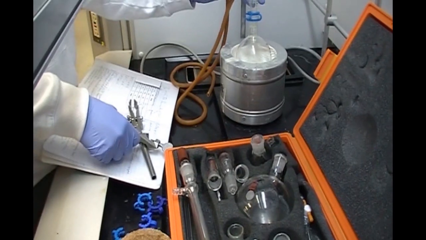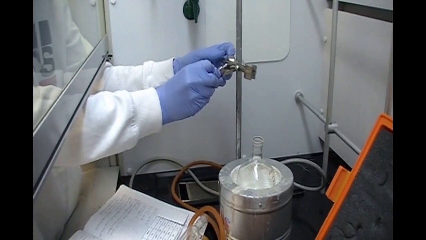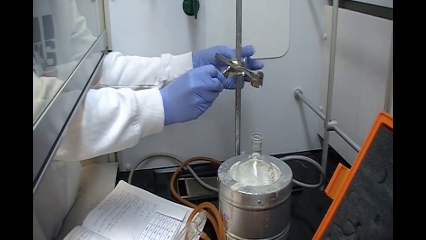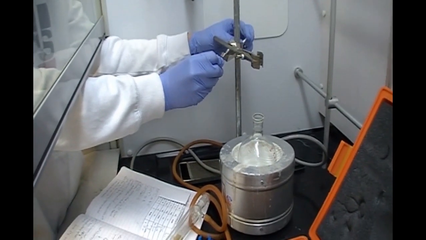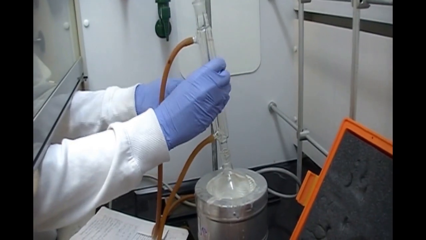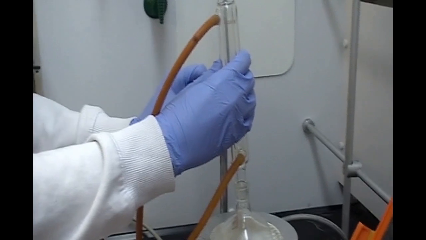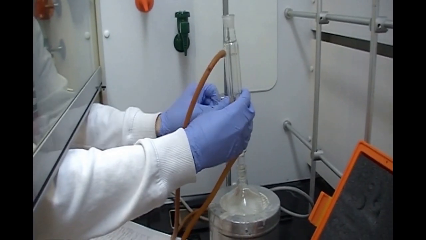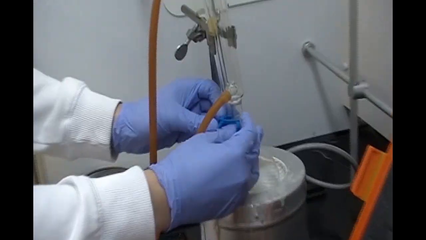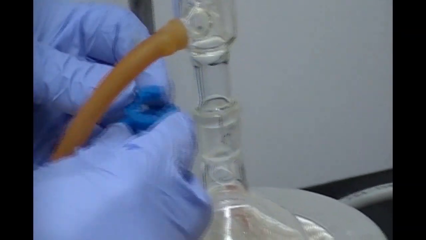Be sure to first fasten your condenser to the ring stand above, in order to avoid mistakes as you see on screen here. Make sure that every tube is securely fastened and that the water is turned on gently in order to ensure that the tube does not pop off.